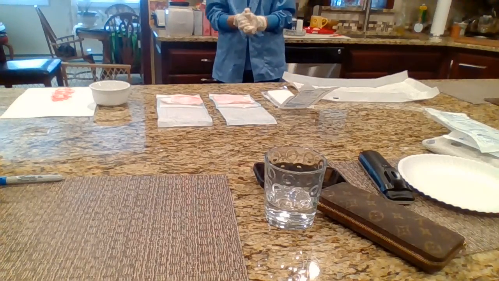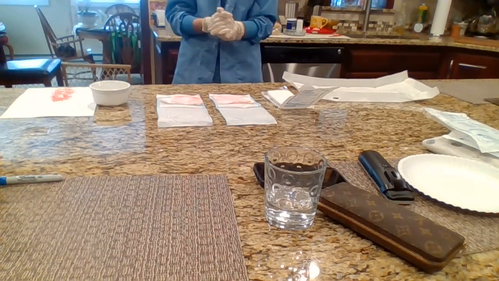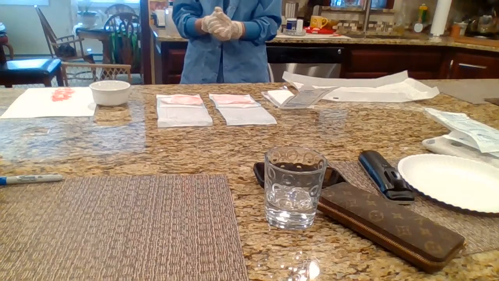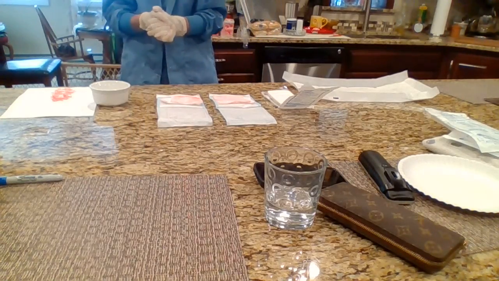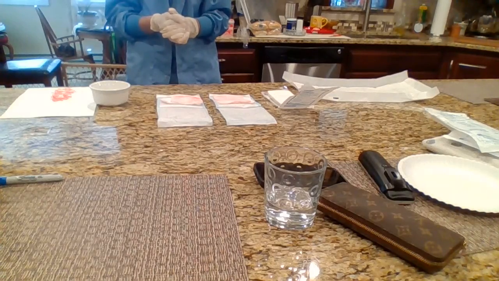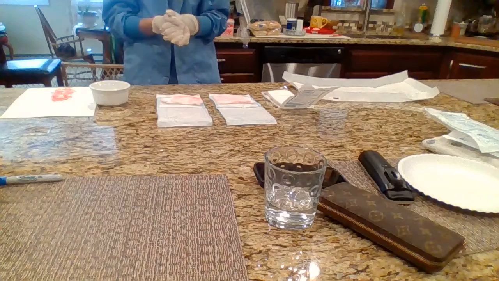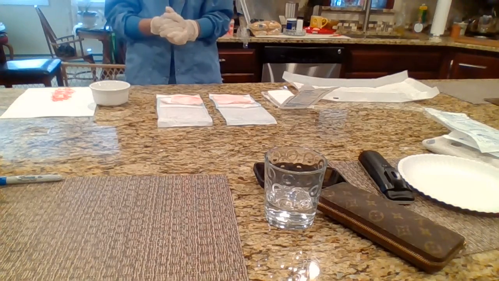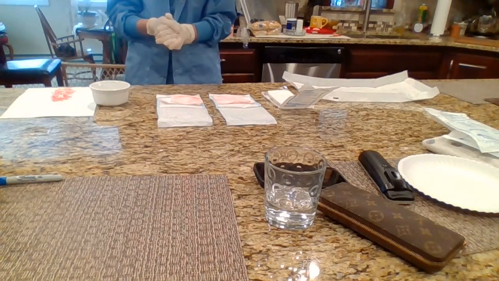So the first step is for me to wipe the wound. Generally, you would want to wipe the wound 3 times, but since these packs of gauze only have 2 pieces of gauze per pack, I'm just going to verbalize and note that it should be wiped 3 times, but today I'm only going to show myself wiping it twice.